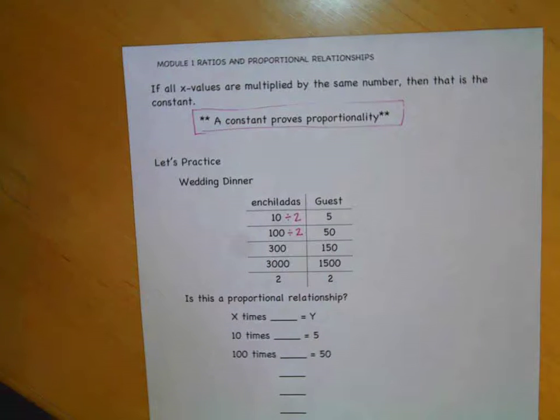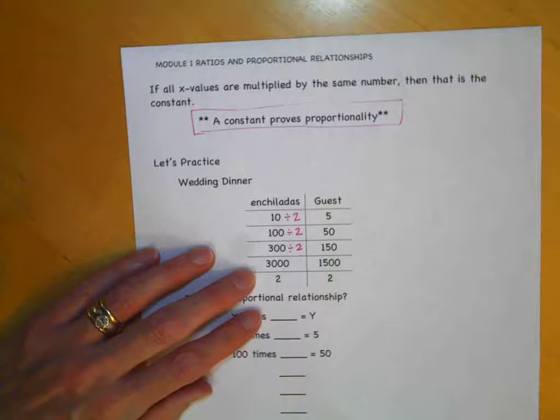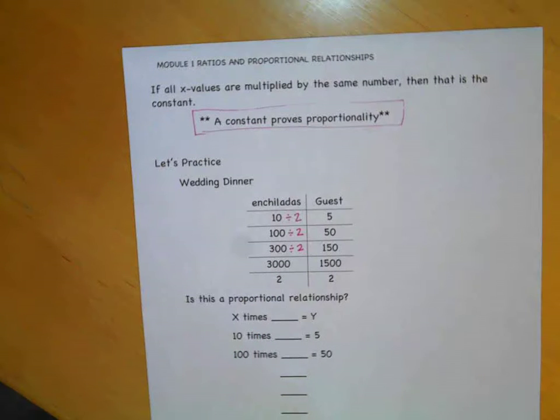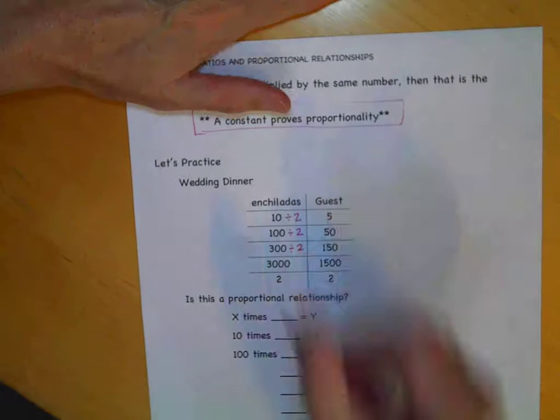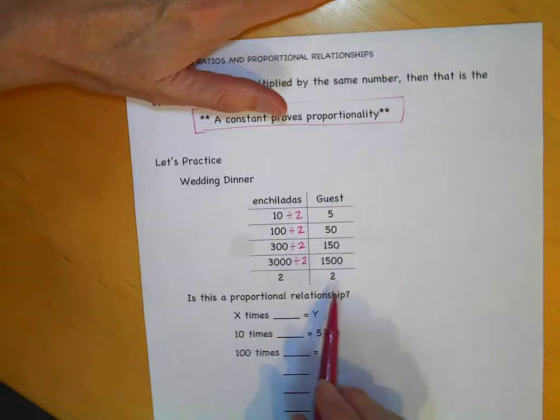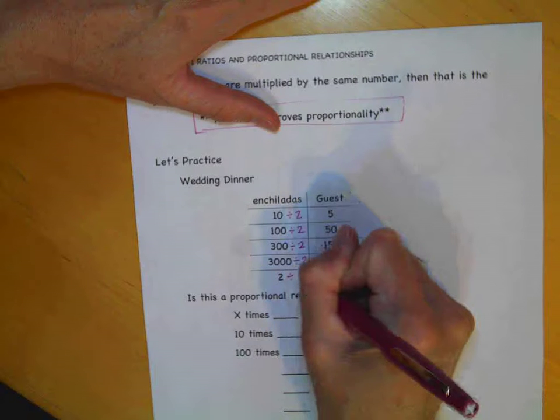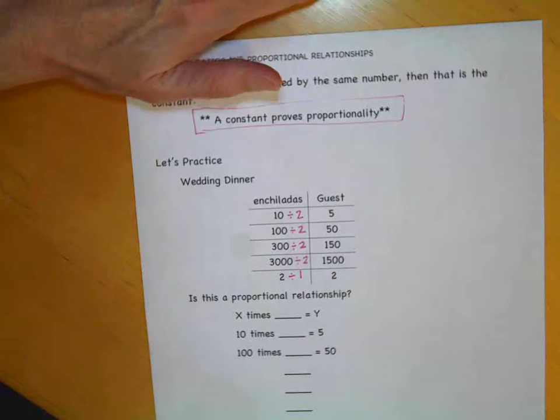300 divided by what number gives you 150? If you said divide by 2 again, then you are correct. Okay? And then 3,000 divided by 2 gives you what number? If you said divide by 2 again, you are correct. 2 divided by what number gives you 2? Uh-oh, it's divided by 1.